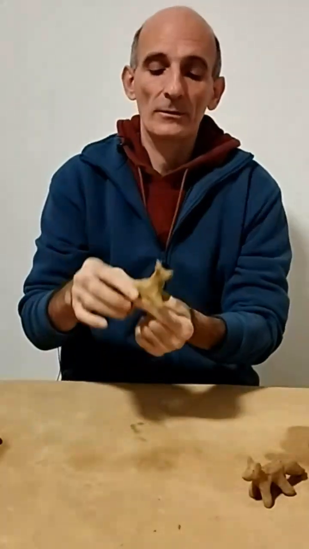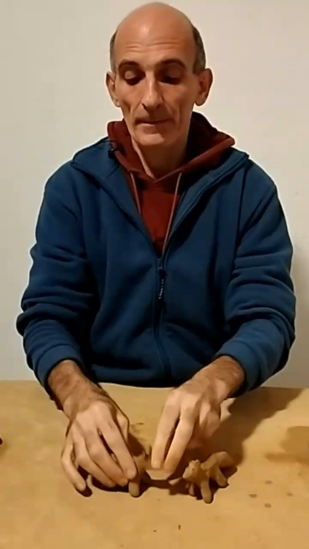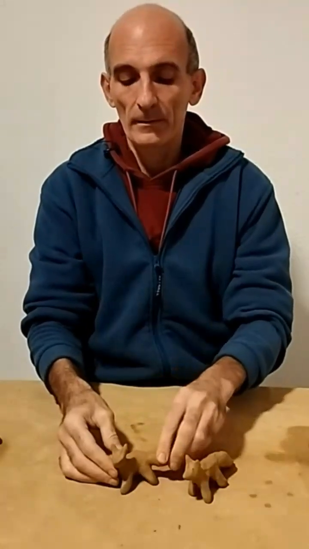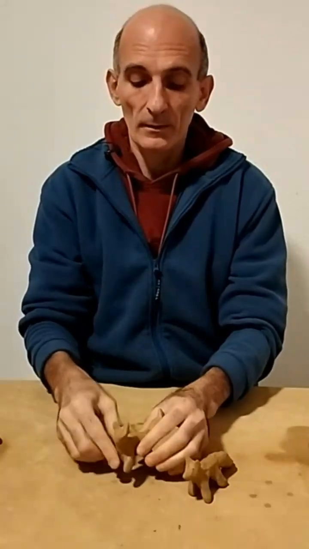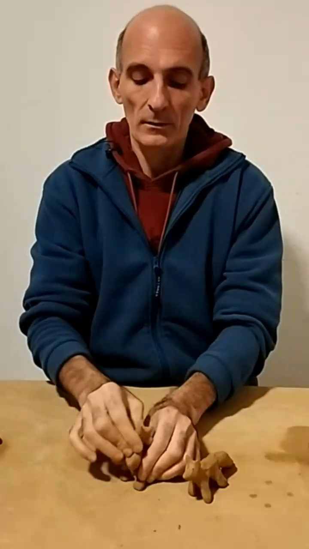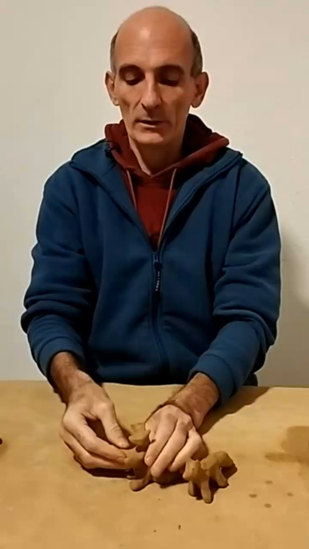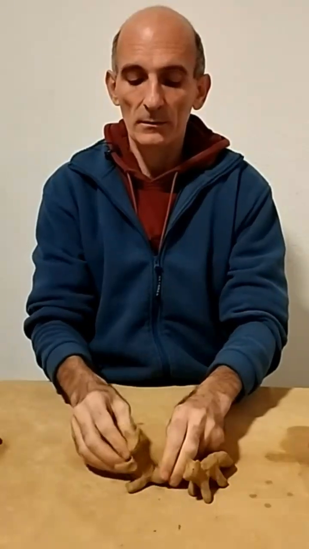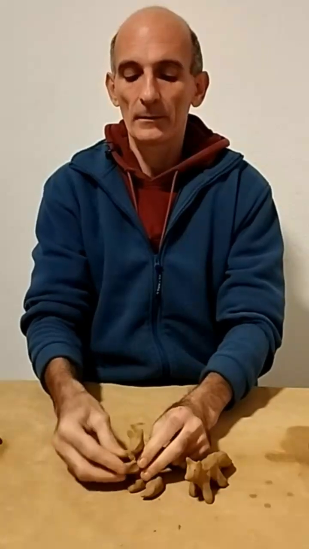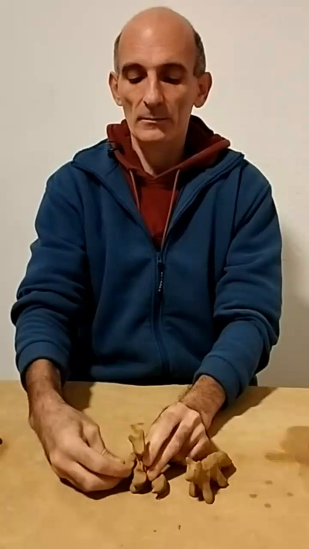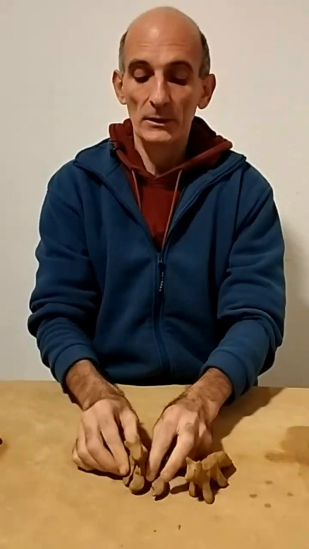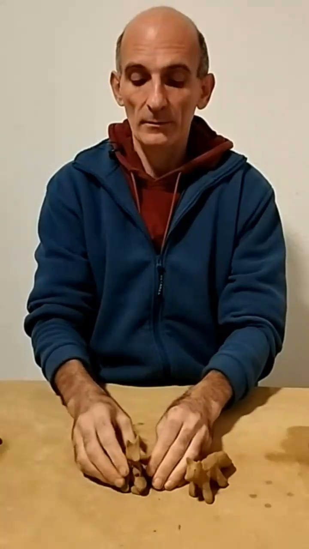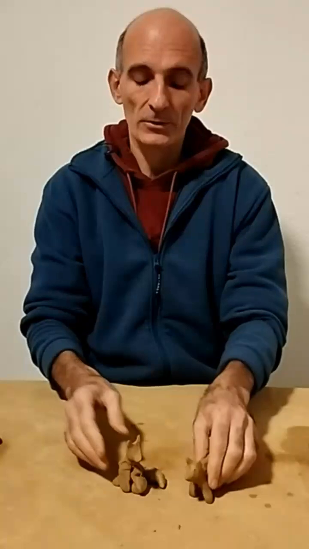And now we have here two foxes that can start doing their things. And again, we can work with it, and we can make them sit, turn their head, turn their tail, turn their legs, paws, right, because we want them to be alive, not just static figures.